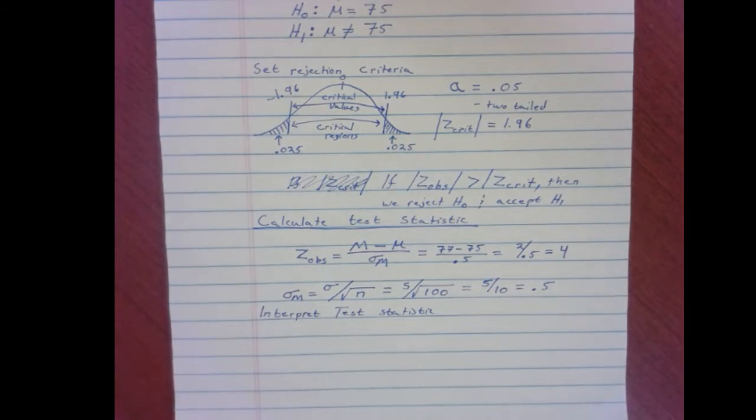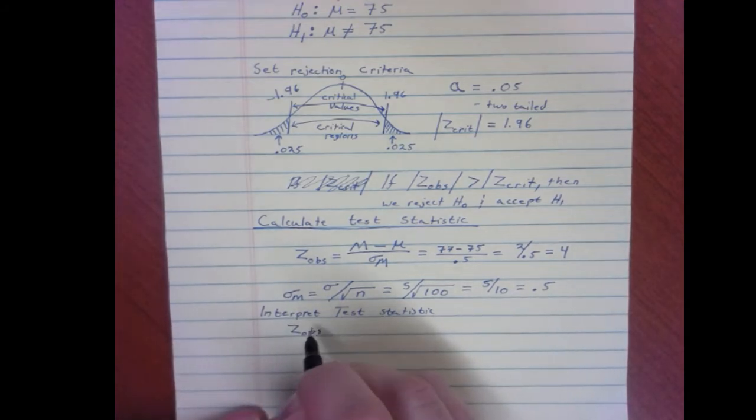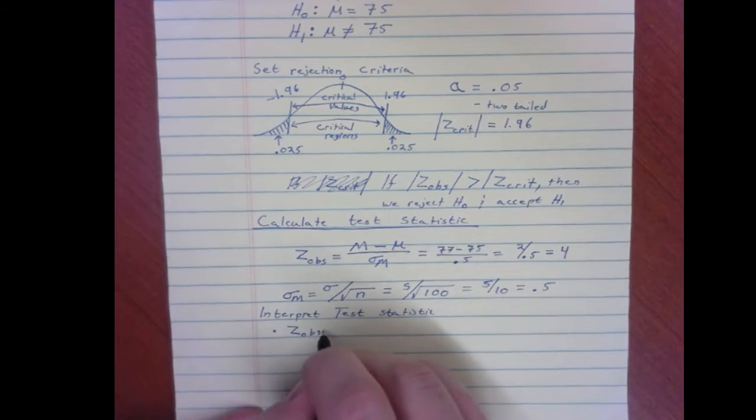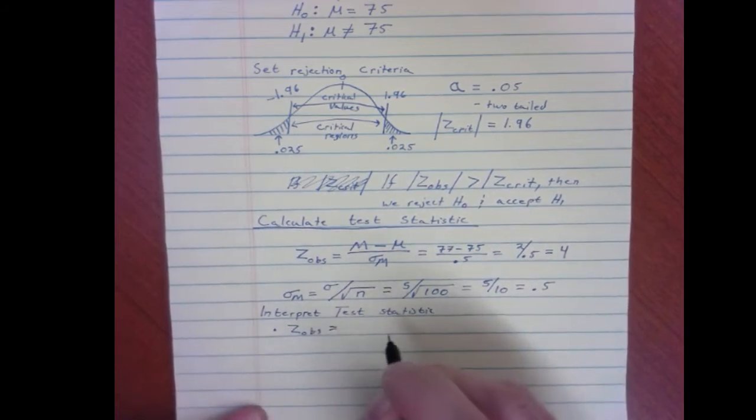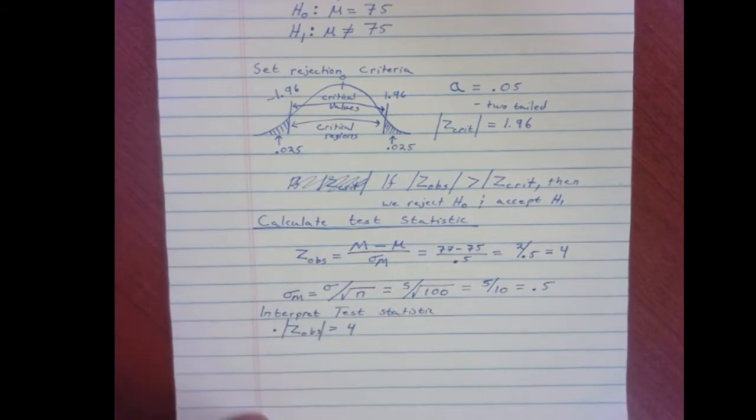Essentially what we find is that our z observed is 4, and specifically the absolute value of it is 4.